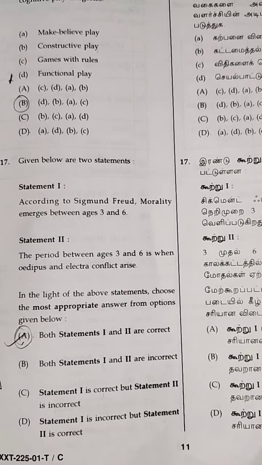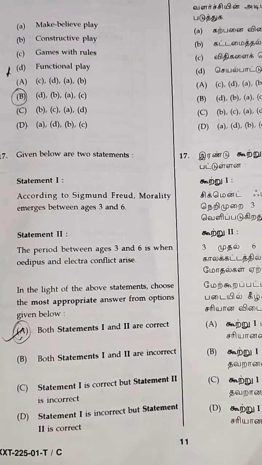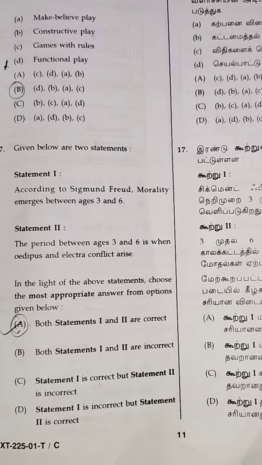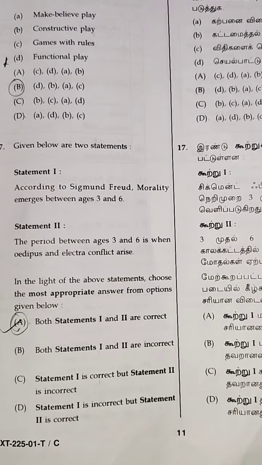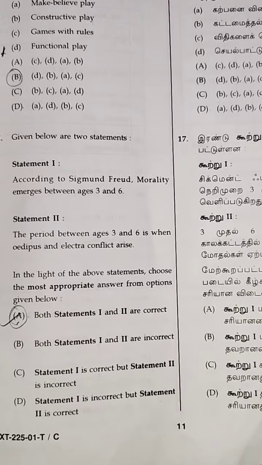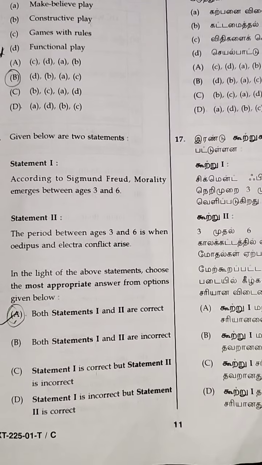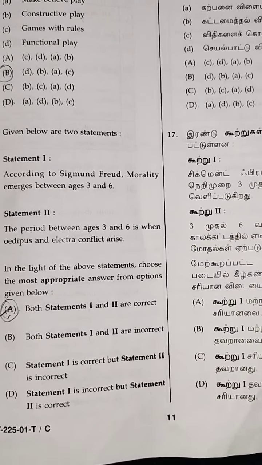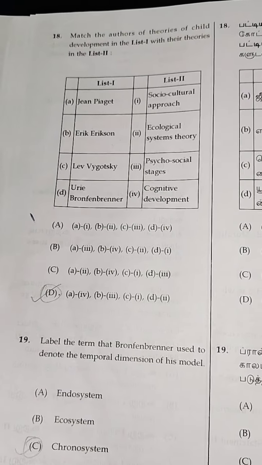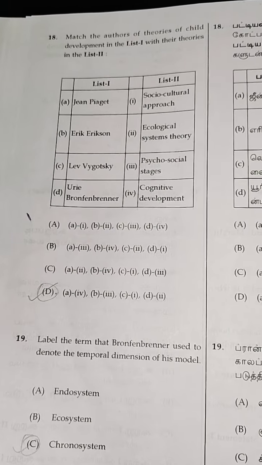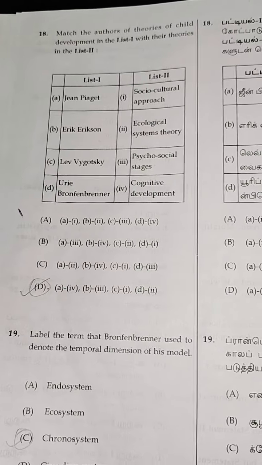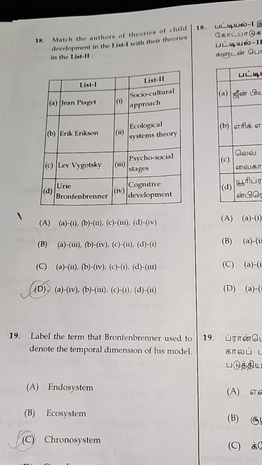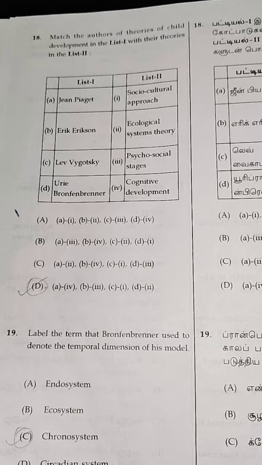17. Given below are two statements. Statement 1: According to Sigmund Freud, morality emerges between ages 3 and 6. Statement 2: The period between ages 3 and 6 is when Oedipus and Electra conflicts arise. The answer is option A. Both statement 1 and 2 are correct. 18. Match the authors of theories of child development in list 1 with their theories in list 2. So the answer is option D, A4, B3, C1, D2.